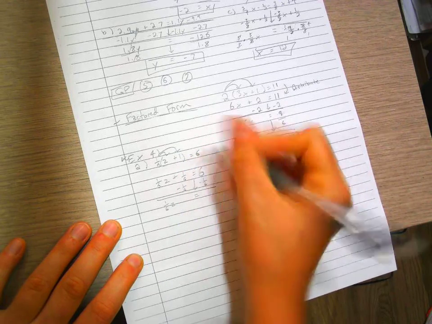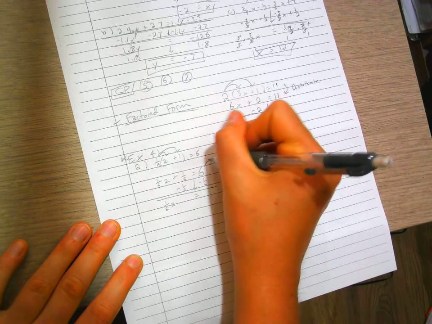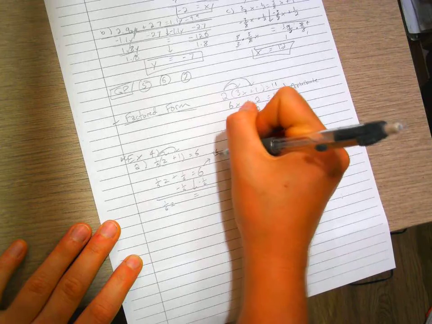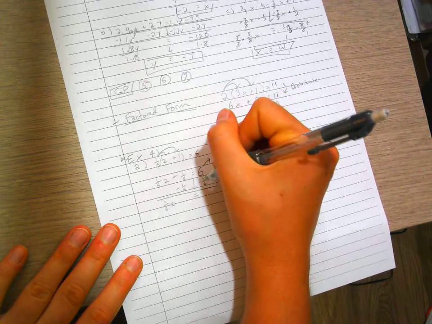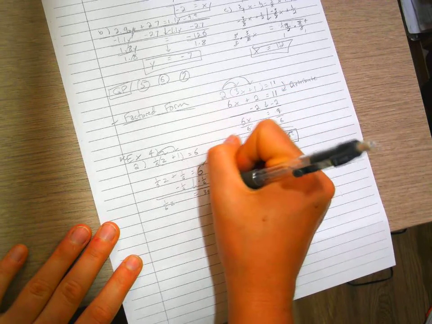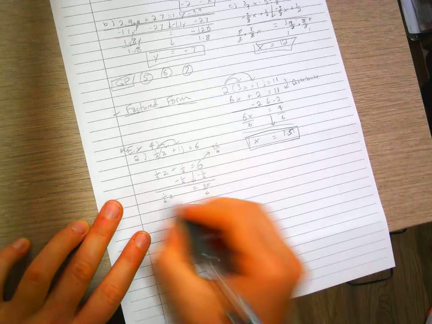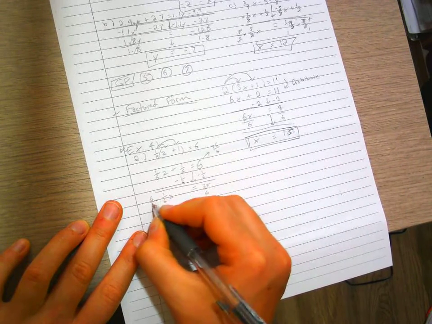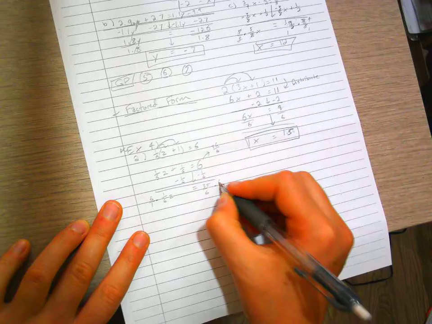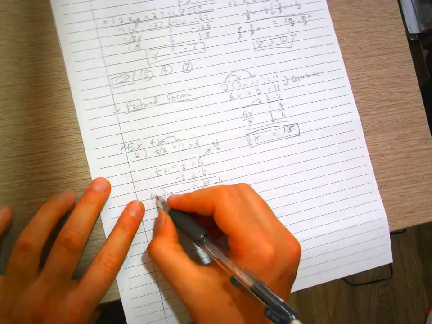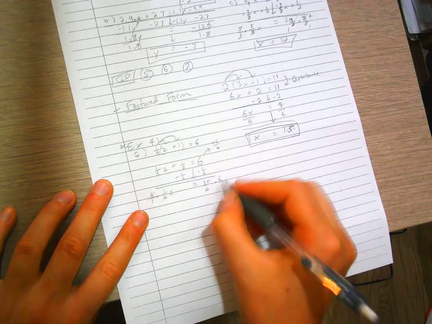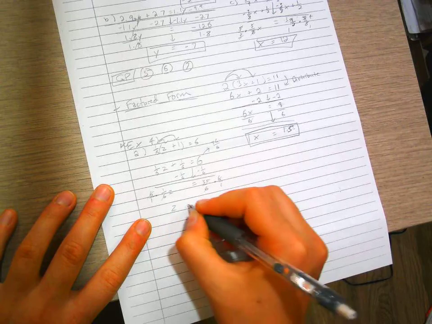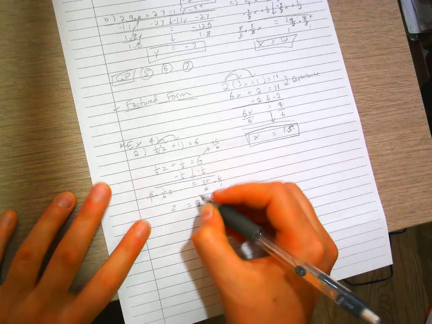Carry down your equals. Now 6 we could also say is the same as 36 over 6. So 36 over 6 minus 1/6 is 35/6. Now to get rid of this, let's multiply by the inverse, 6 over 1. 6 over 1. Those cancel. Those cancel. And we're left with z equals 35.